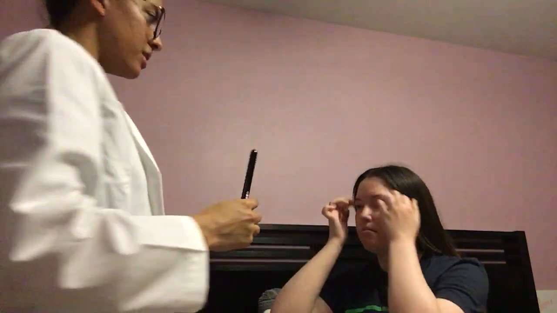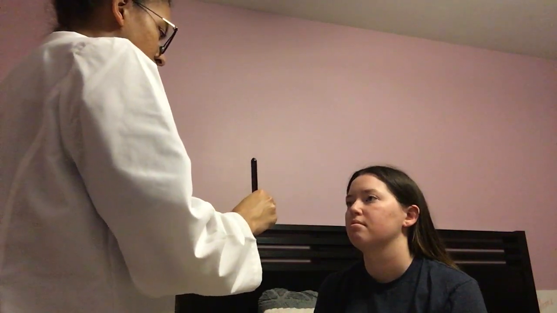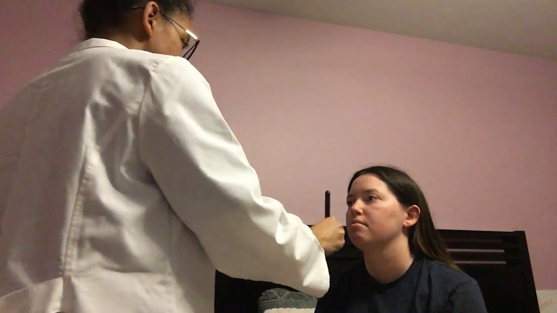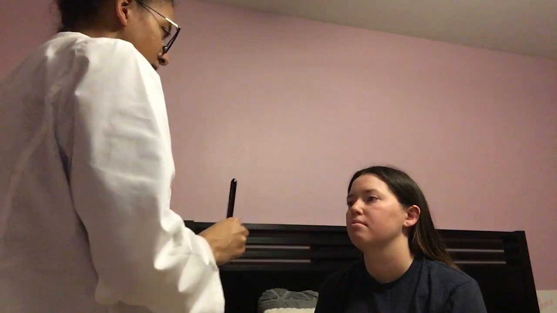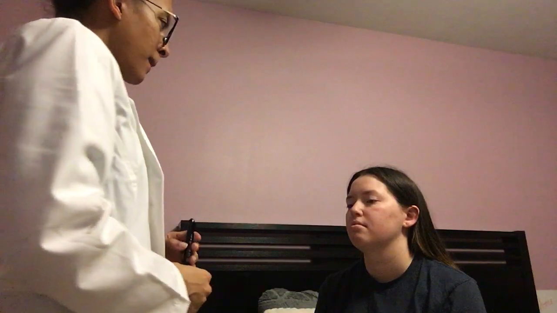And then finally, we're going to do the accommodation test. So, Kaylee, follow this with your eyes. We're going to push it towards her nose, and back, and towards and back, and her eyes follow that smoothly as well, which is all good. So that's good for the eye exams.